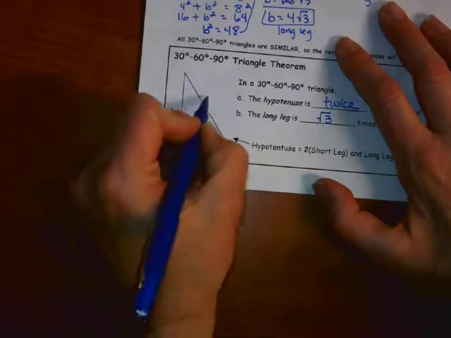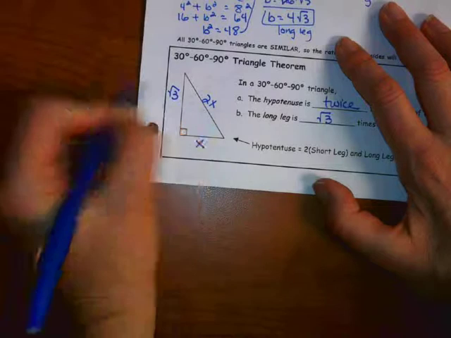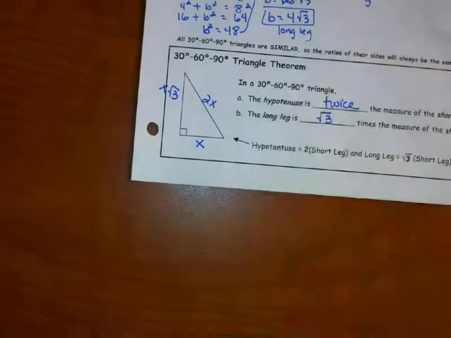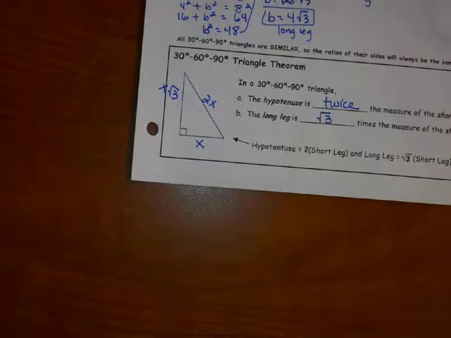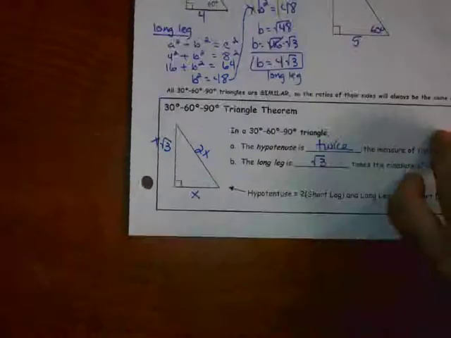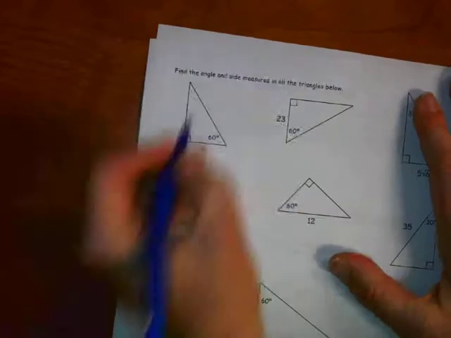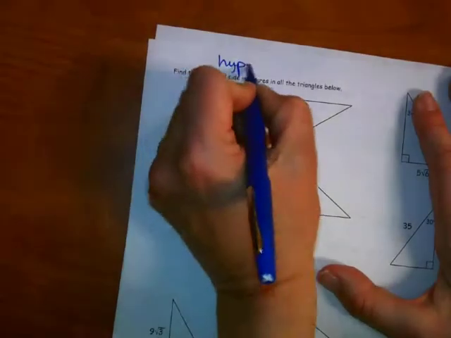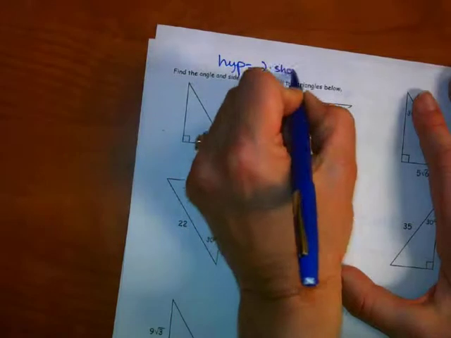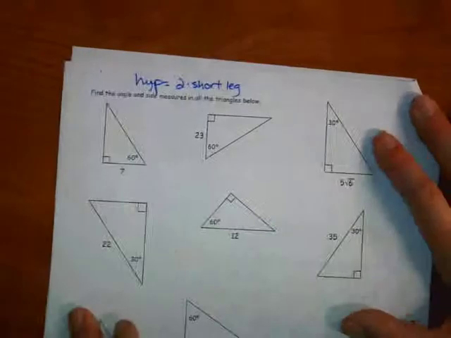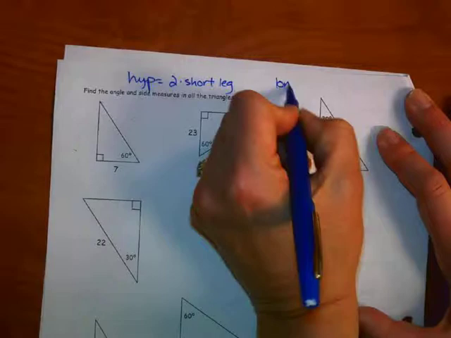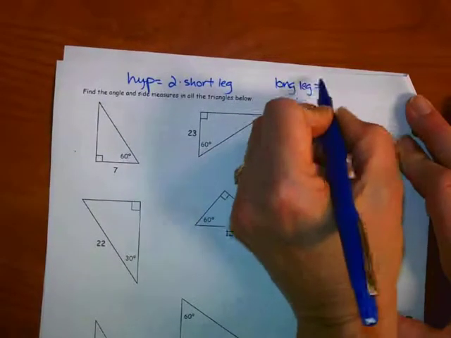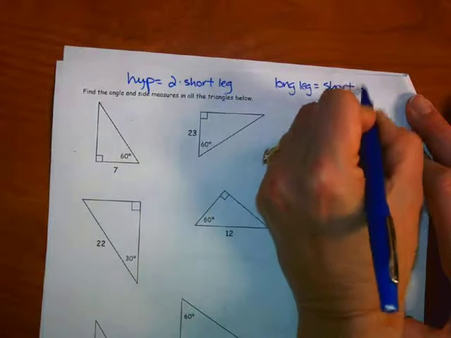Actually, before you do that, write x, 2x, and square root of 3x. All right? So, let's practice some of these ideas. Up here on top, this is what I'm working with, so I'm going to write it right up here. The hypotenuse is equal to 2 times the short leg. The long leg is equal to the short leg times the square root of 3.